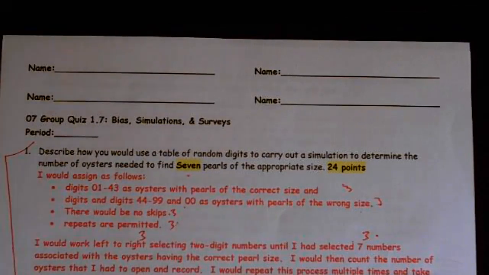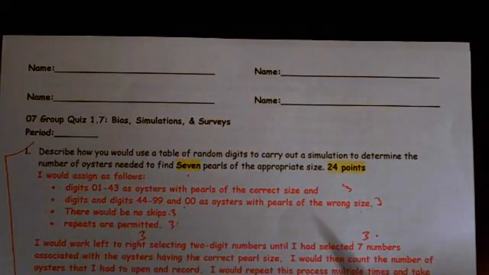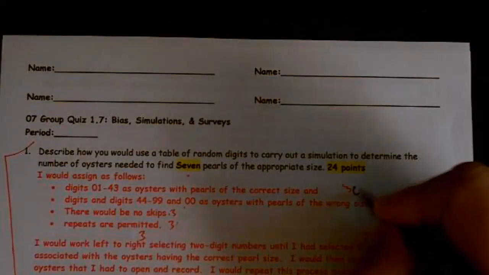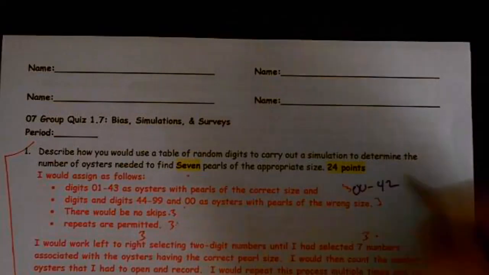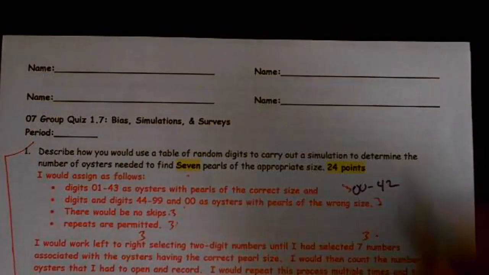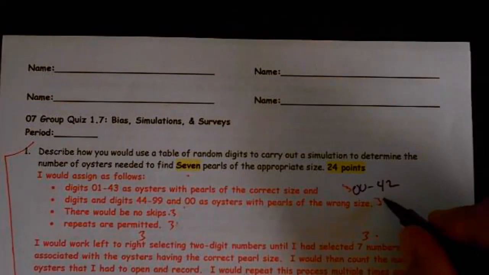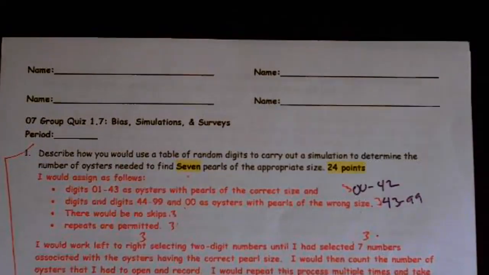Now, this wasn't the only way to make the assignment. It did have to be a 2-digit number. Some groups used 00 to 42, and that was fine. And then they came back and they said, well, then there'd be 43 to 99, and that was acceptable. The main thing is we had to keep those percentages. There would be no skips, and repeats are permitted.